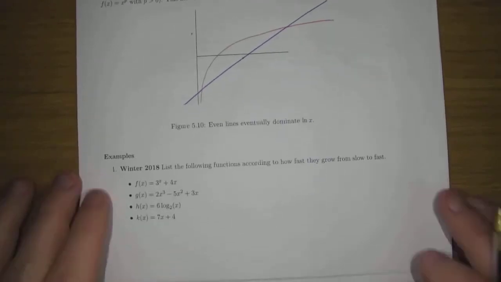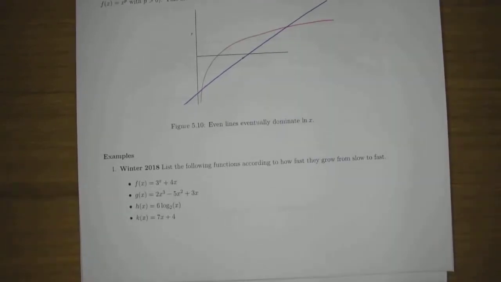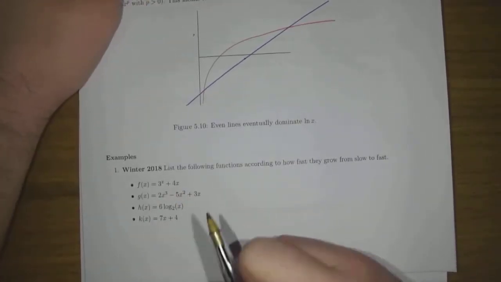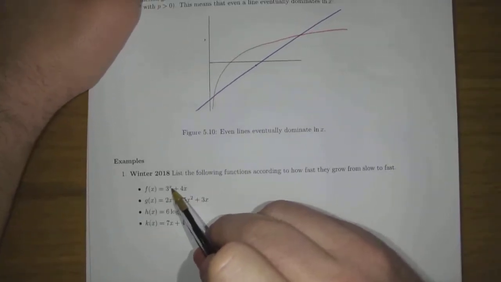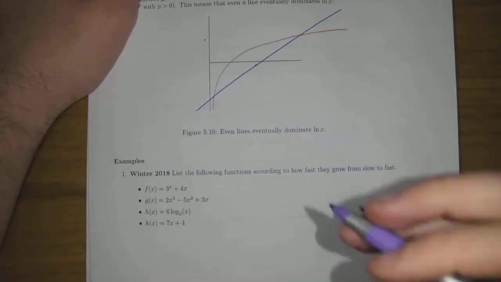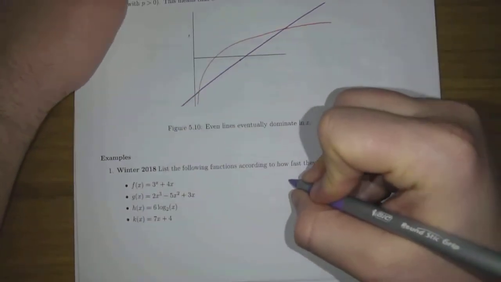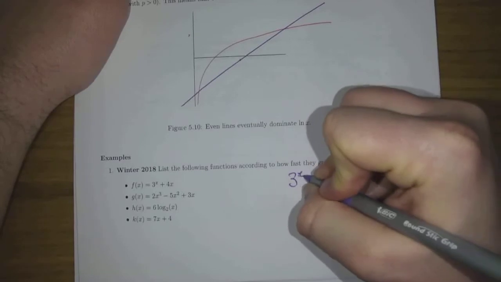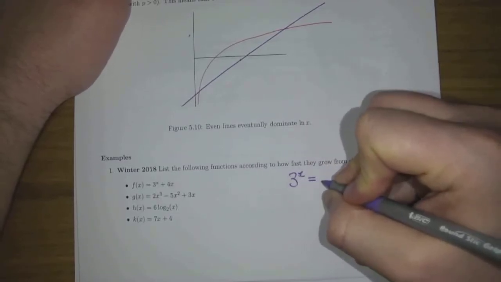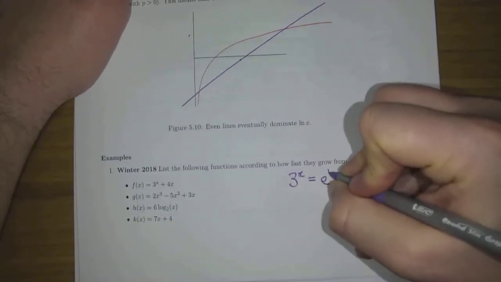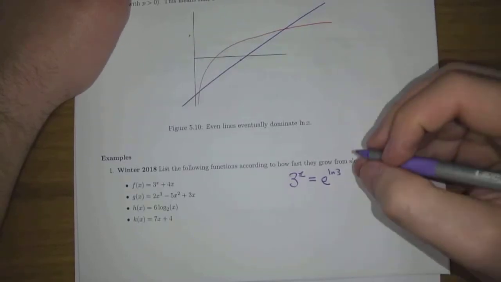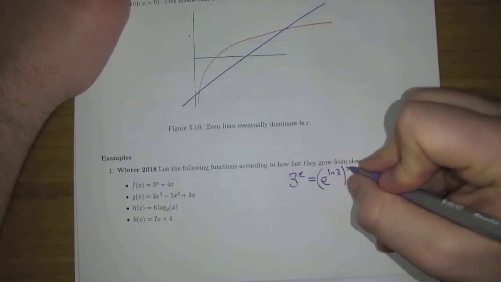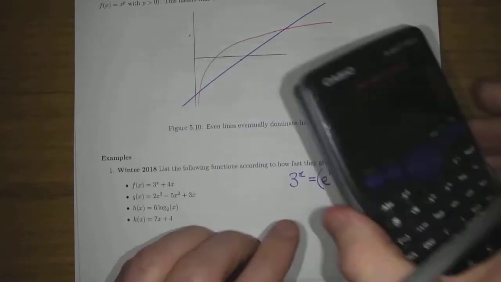You might have a question like this: list the following functions according to how fast they grow from slow to fast. If it's a sum, the fastest terms dominate. Now 3 to the x doesn't look like an exponential, but it is. I'll show you here because I probably should have done this earlier: 3 to the x is in fact equal to e to the log 3, all to the power of x, because e to the log 3 is just 3.